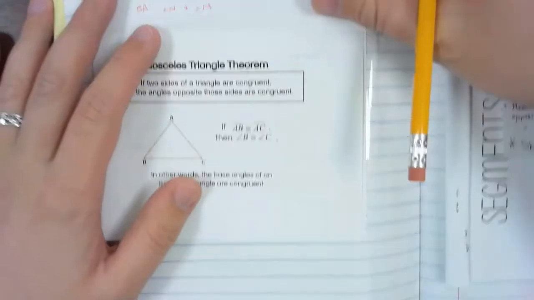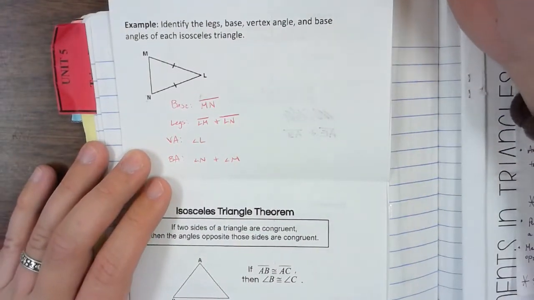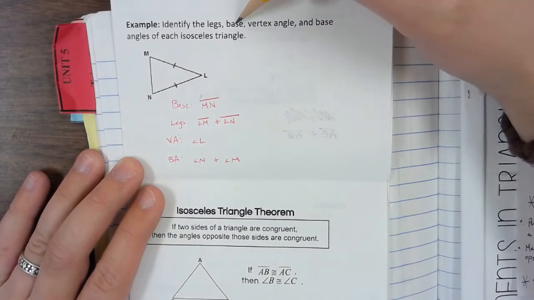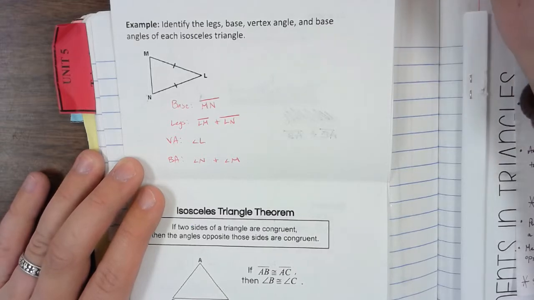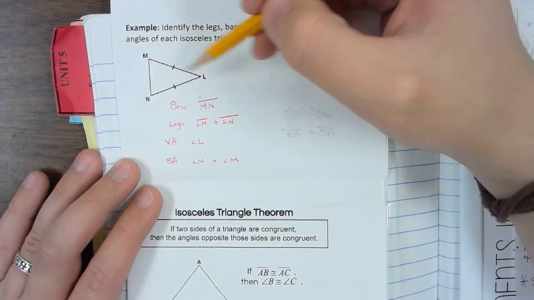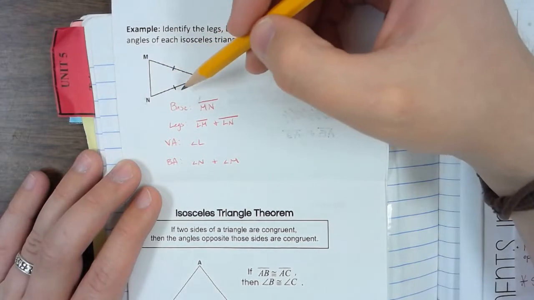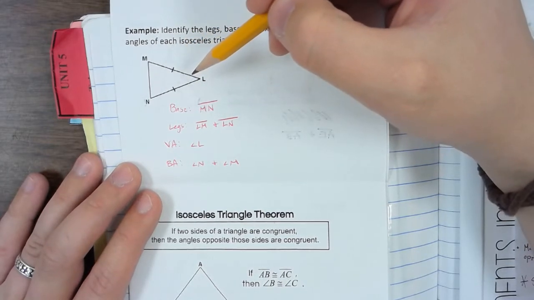So let's open it up. First up, in an isosceles triangle, we're going to have certain parts that we can label. These parts are the legs, the base, the vertex angle, and the base angles. Having this isosceles triangle right here, triangle LMN, we know that because of the tick marks, two of the sides are congruent, but not necessarily that third side. So we know that's going to be an isosceles triangle.